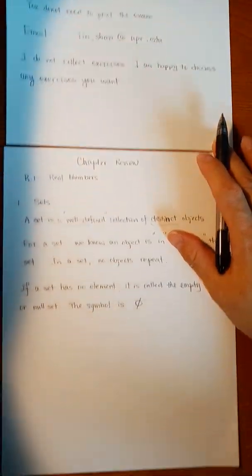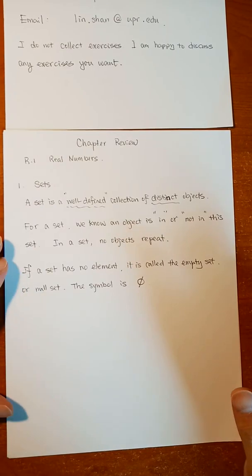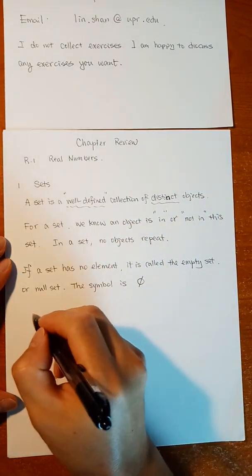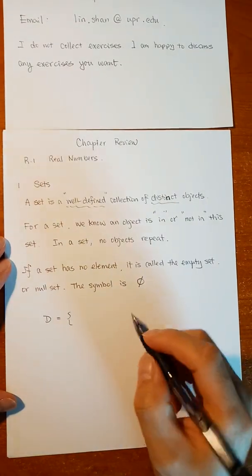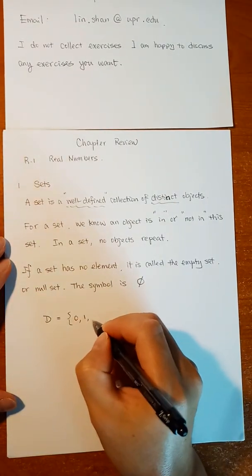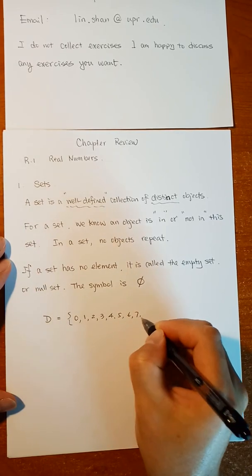Let's see the example. There are several ways to present a set. For example, I can put D to represent a set, and this set is 0, 1, 2, 3, 4, 5, 6, 7, 8, 9.